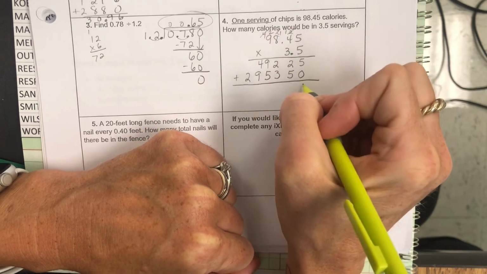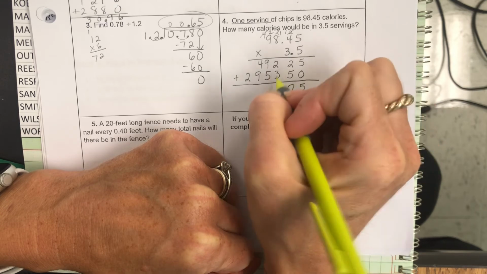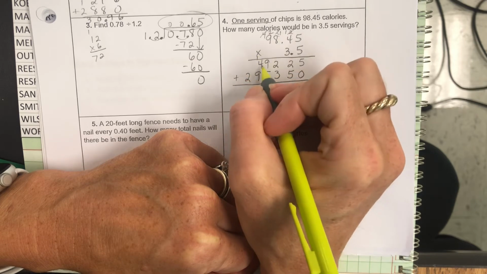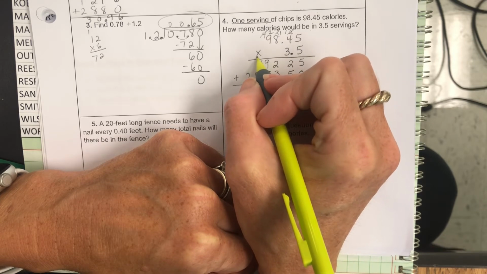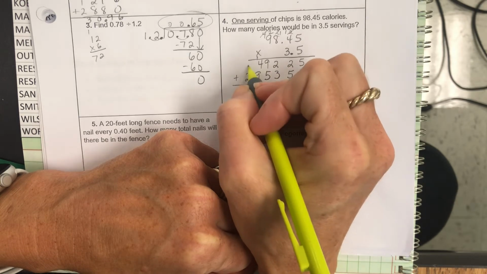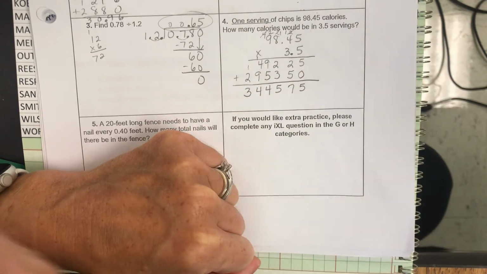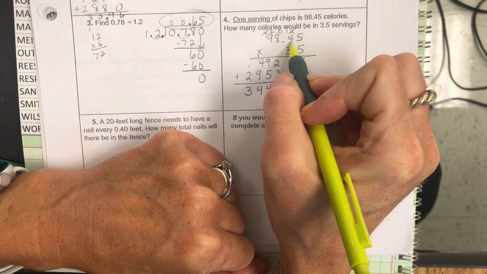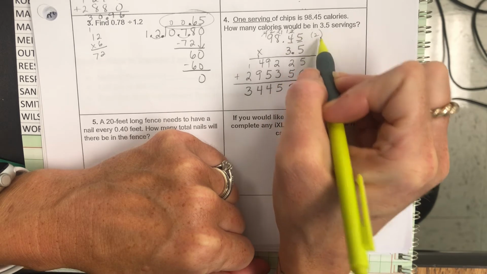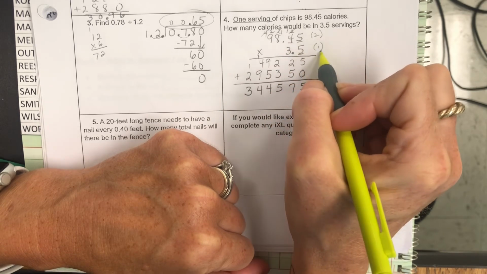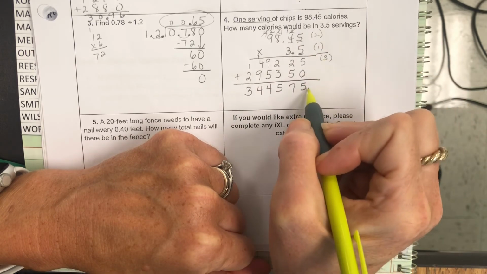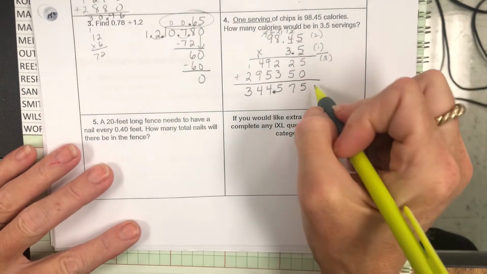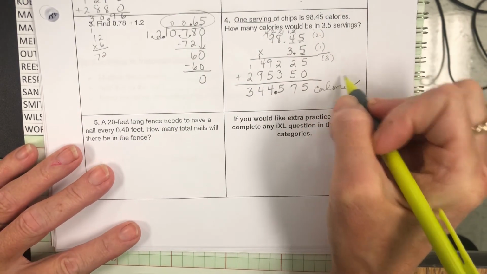Now I can add it up. 5 plus 0 is 5, 2 plus 5 is 7, 2 plus 3 is 5, 9 plus 5 is 14, carry my 1, 4 plus 1 is 5, and 5 plus 9 is 14, carry my 1, and 2 plus 1 is 3. Now we have to figure out where we're going to place our decimal point. So I look at this number. I have 2 numbers to the right of my decimal here. I have 1 number to the right of my decimal here. That's a total of 3. So I move it over 1, 2, 3 times. So there would be 344.575 calories in 3.5 servings.